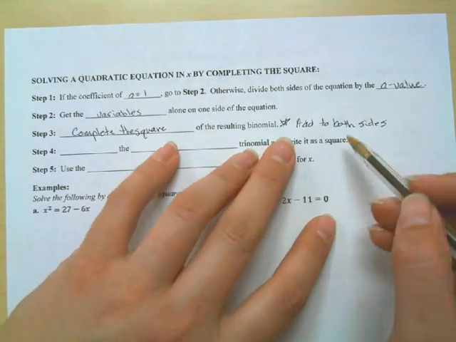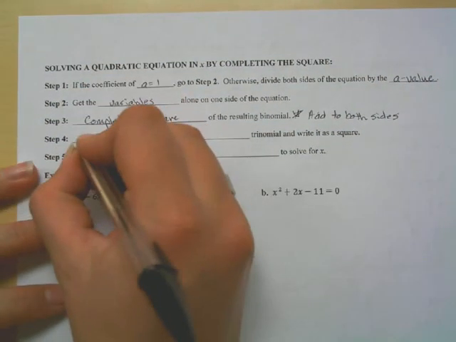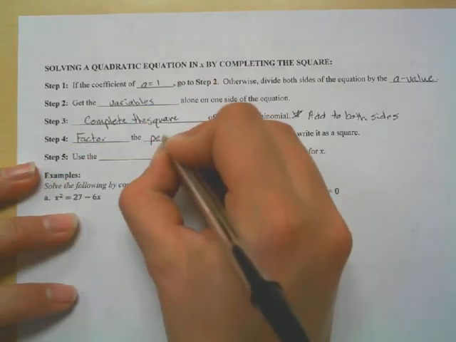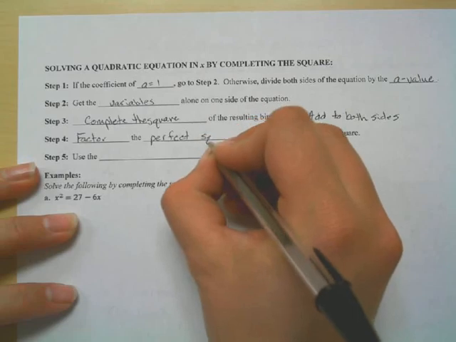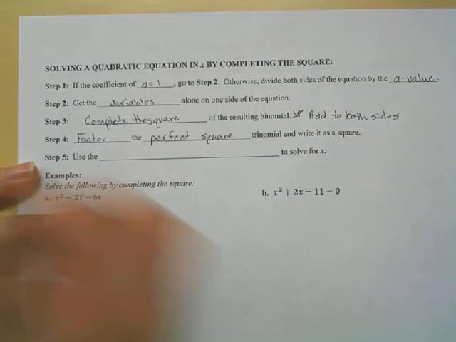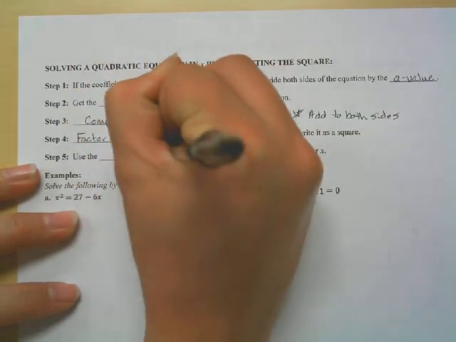You have to also add it to the other side. And I'll show you some examples of that. Then you're going to factor the perfect square trinomial that you just created and write it as a square, and then use the square root property. So take the square root of each side.